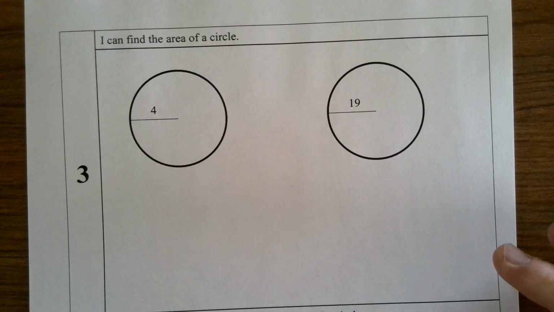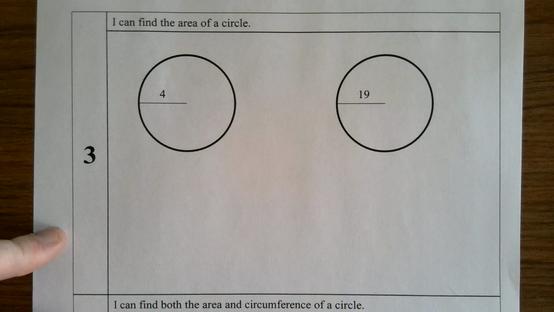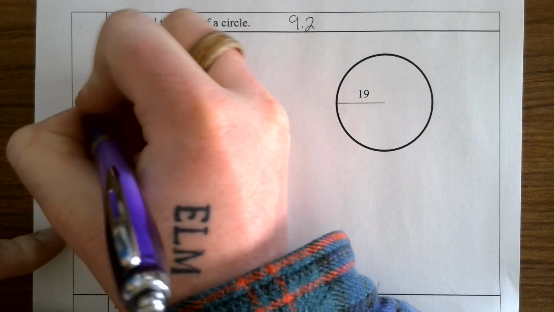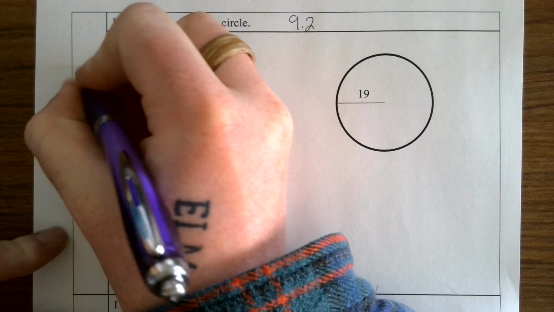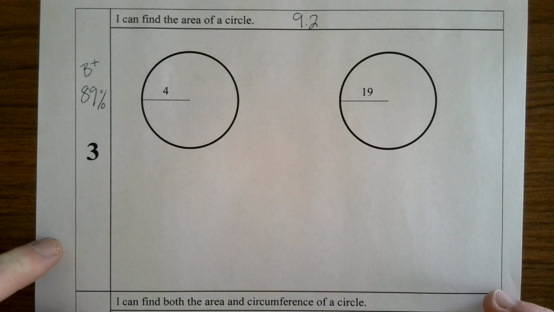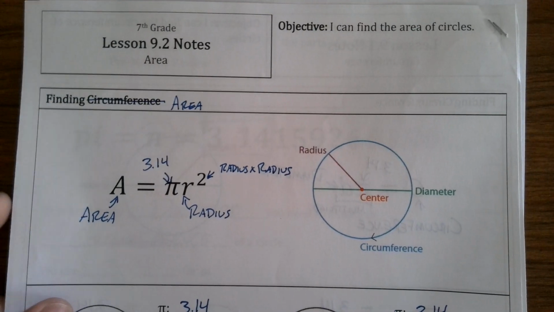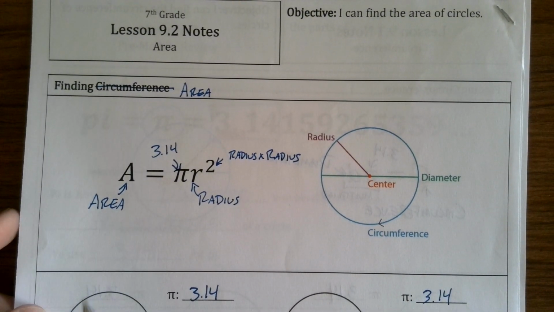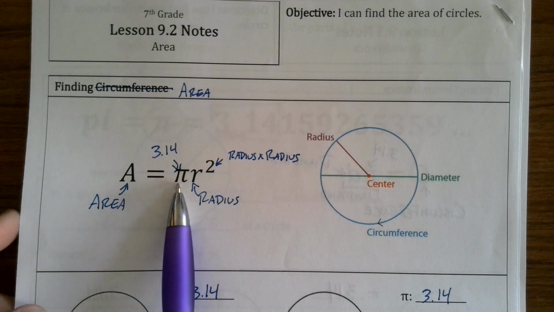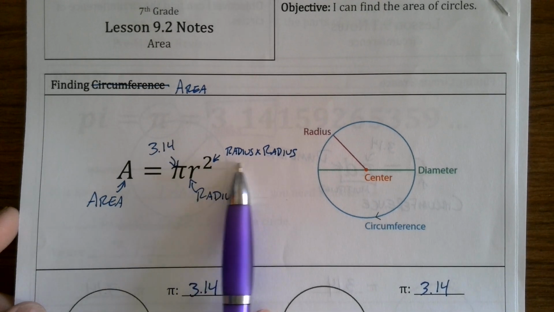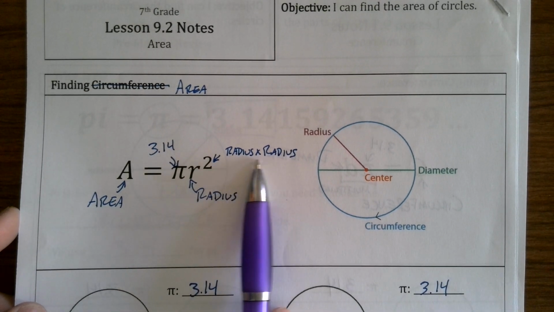Let's look at level 3. Level 3, I can find the area of a circle. This is 9.2. This is going to be an 89%, which is a B+, almost an A-. All right, if you look at your 9.2 notes, the area equation is, the area is equal to pi, 3.14, times the radius squared, which just means we're multiplying the radius times itself. Radius times radius, 2 radiuses.